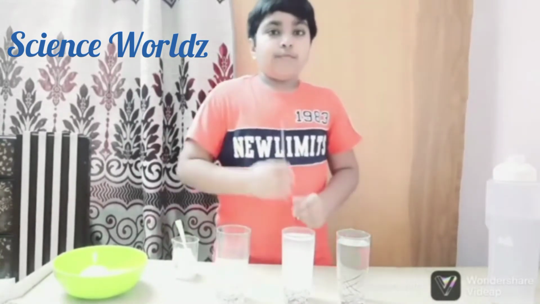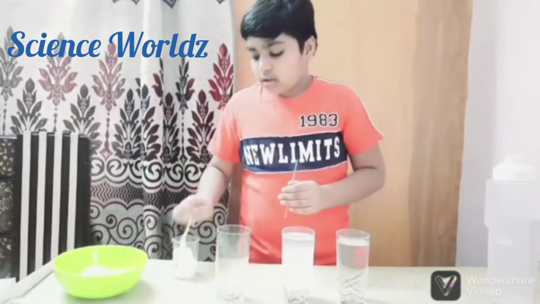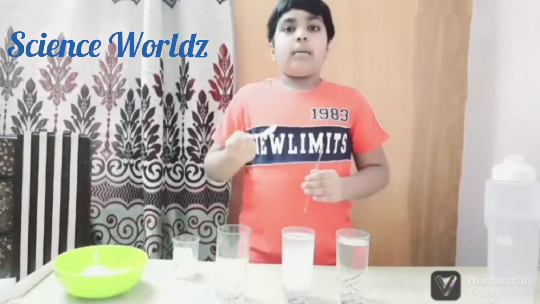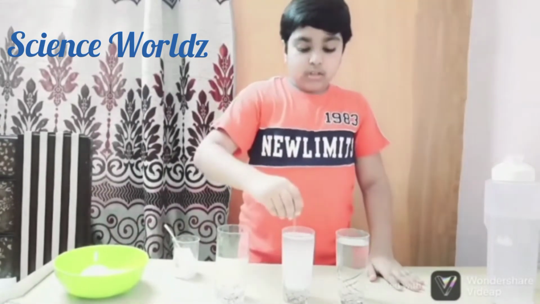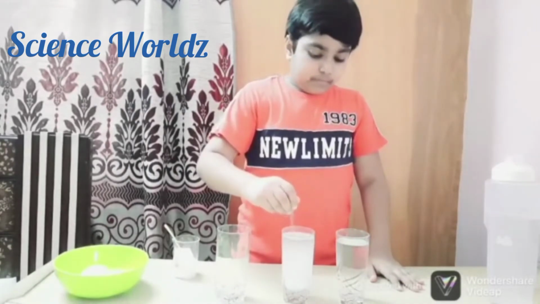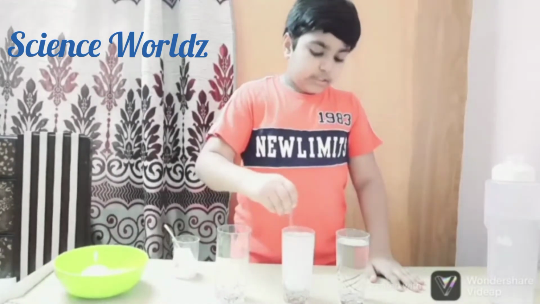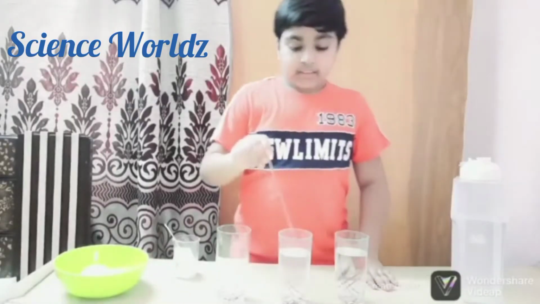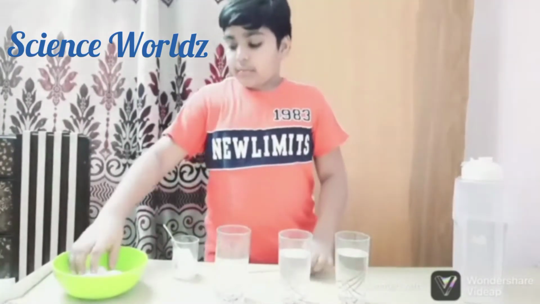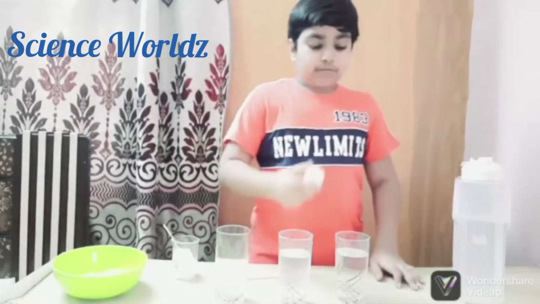Now, we can stir it using a glass rod or by using a spoon, but make sure you use another spoon because we use it another time. Stir it well so the salt should not appear. And now after stirring it, we place the egg in both of them.